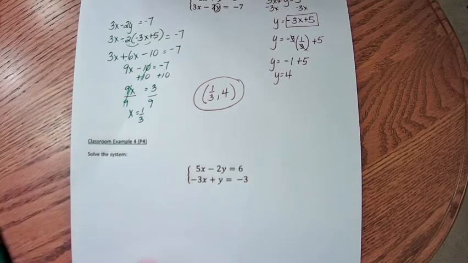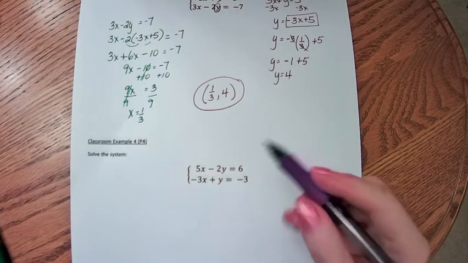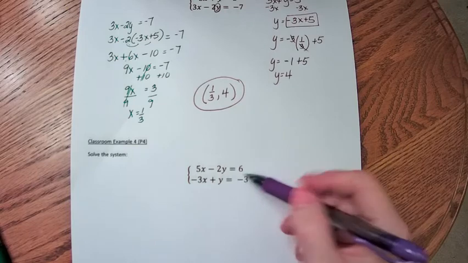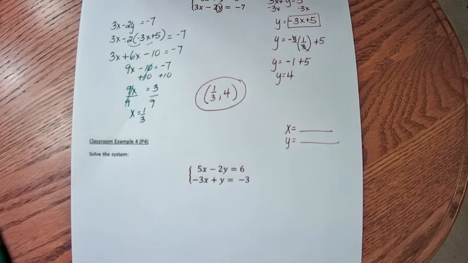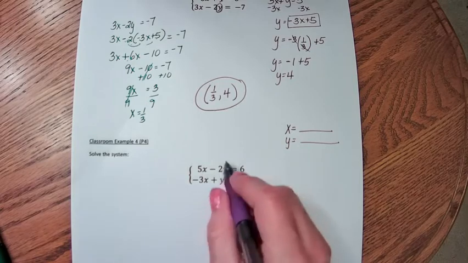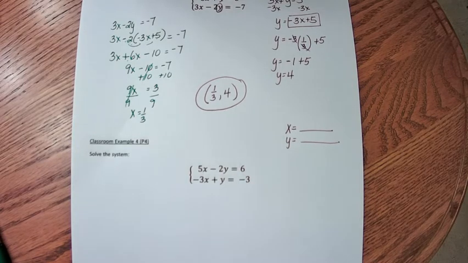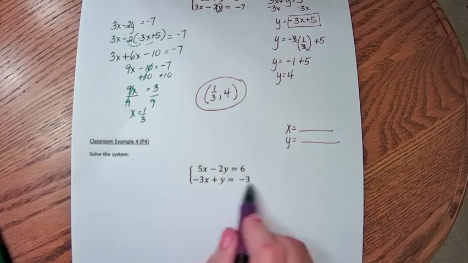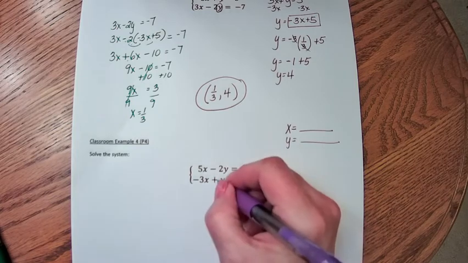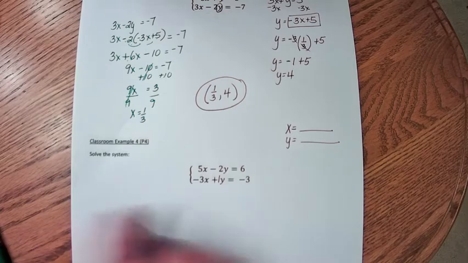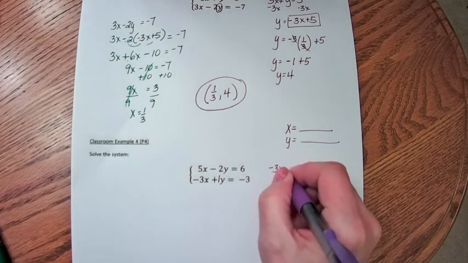Moving on to example 4, this is the worst possible scenario for substitution. Here I have my system of equations and neither equation starts with x equals or y equals. So if I have to rewrite one of these equations, which one should I pick? I'm going to pick this one because I have a 1y. You want to try to find the equation that has a 1x or a 1y. This is the equation I'm going to rewrite.